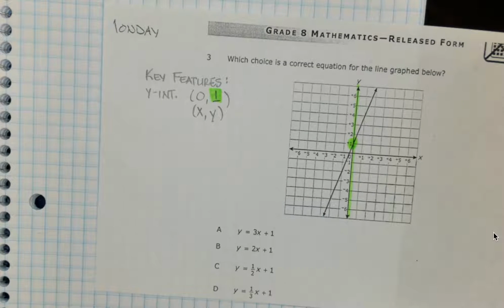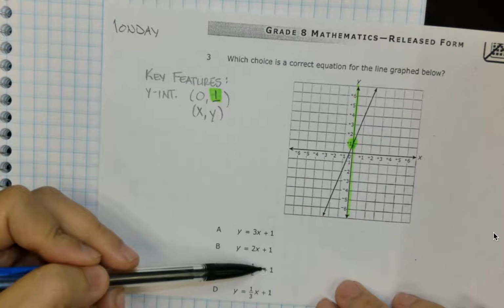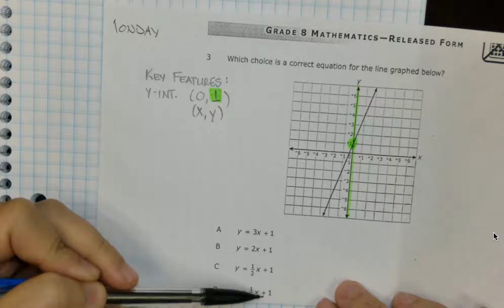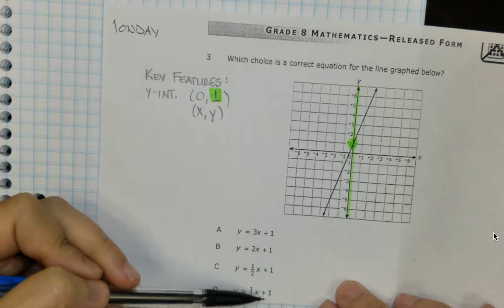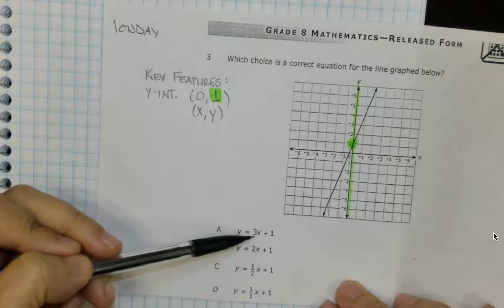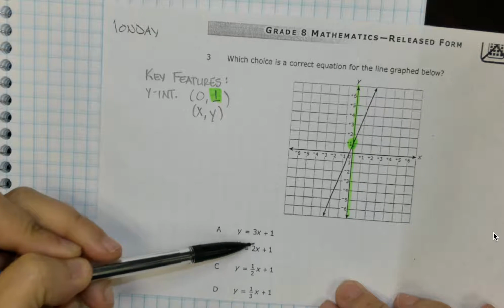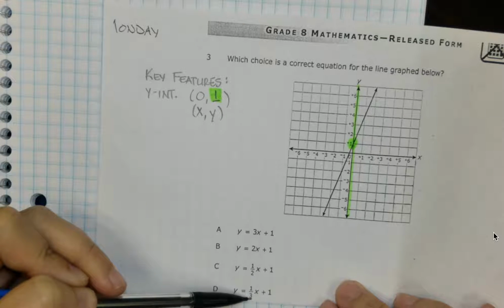Now if I look down at my answer choices, I see that they're all +1, meaning they all have the same y-intercept. So that really didn't help us, but it's still a process you want to go through just in case these are different. So now we're looking at, is the rate of change going to be 3, 2, 1/2, or 1/3?